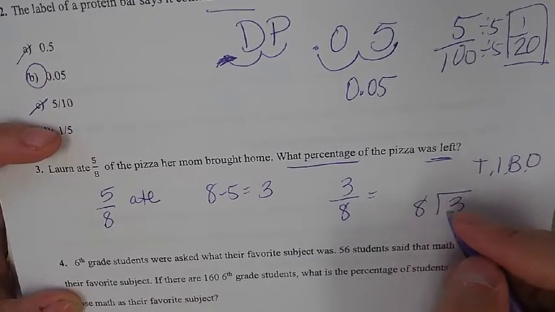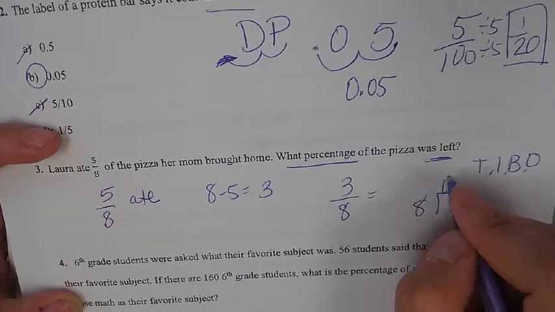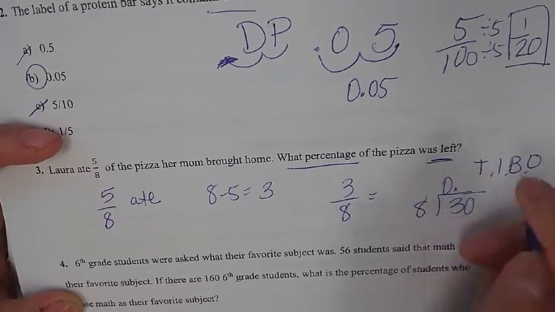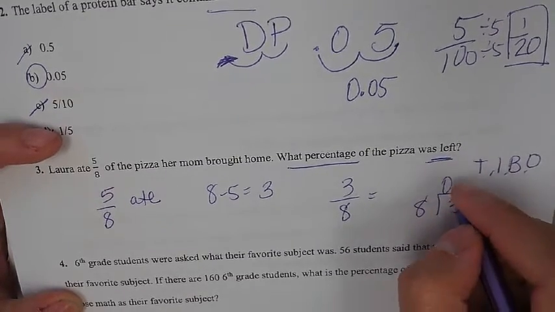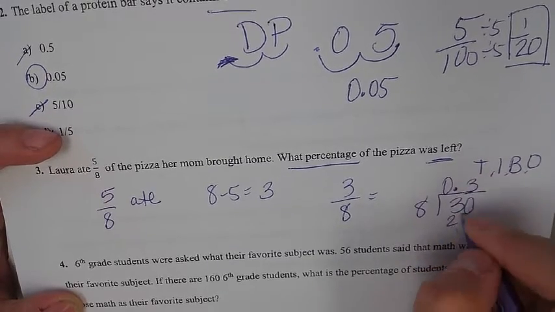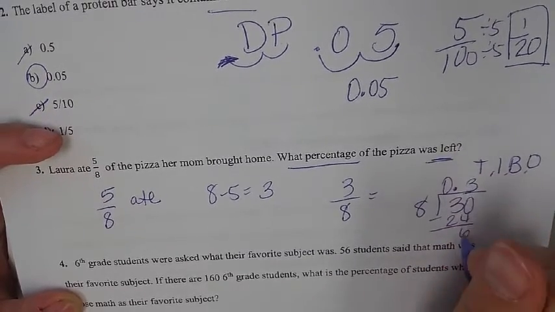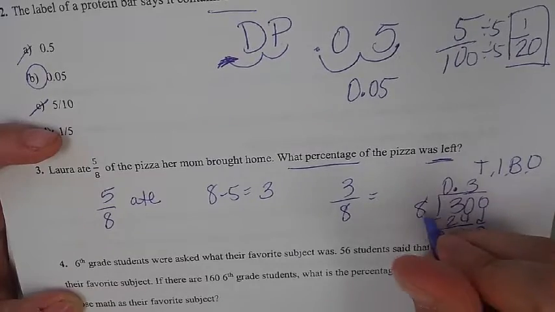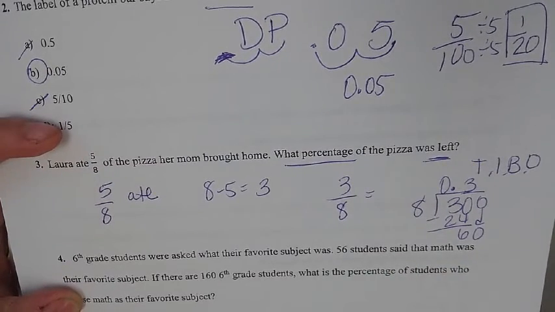8 does not go into 3, so we say 0 times. Does 8 go into 30? Yes. It goes in 3 times. 8 times 3 is 24. 6, bring down a 0. 8 goes into 60. How many times?